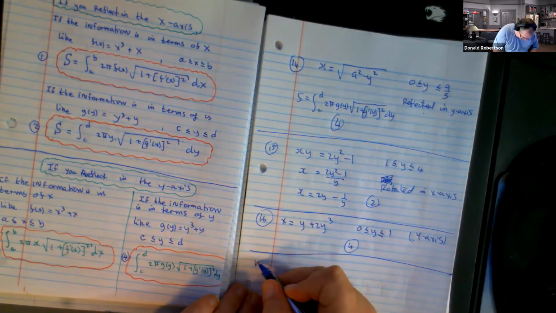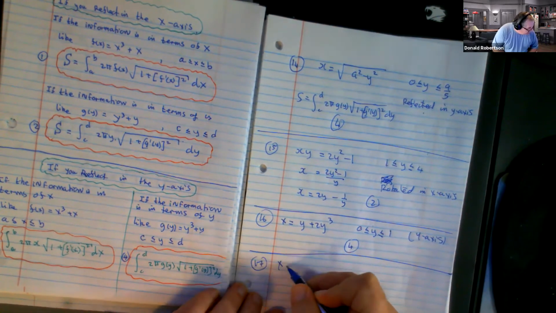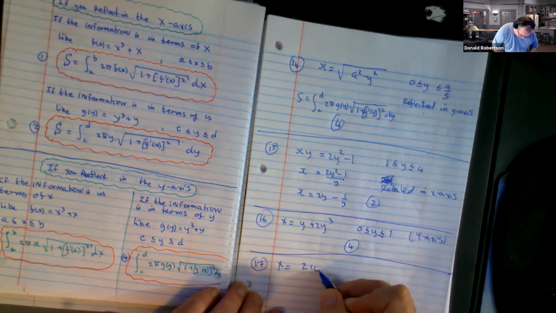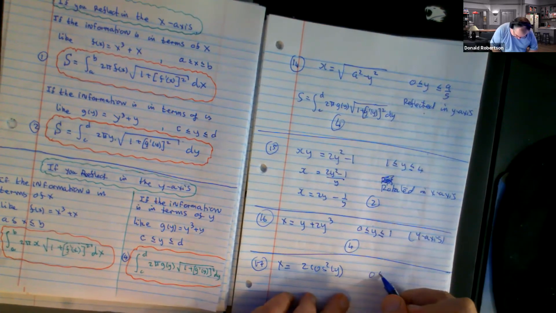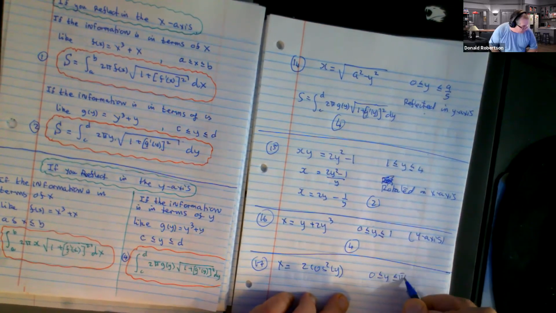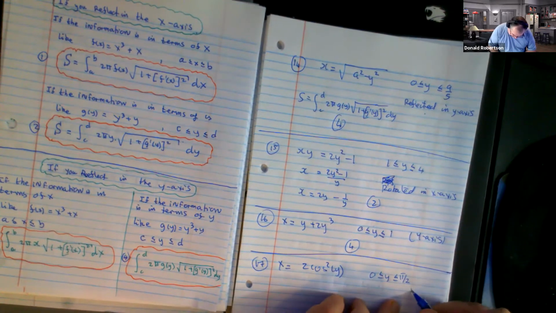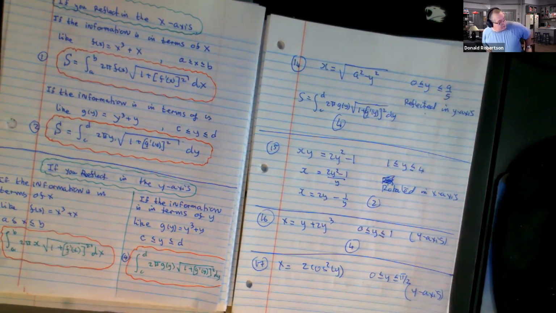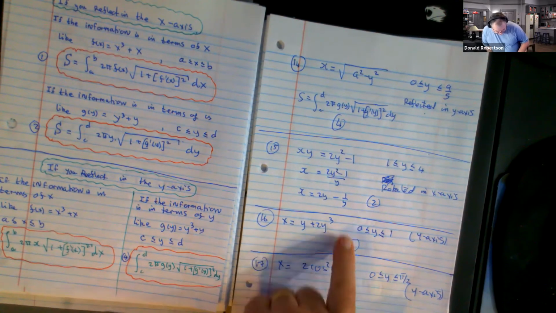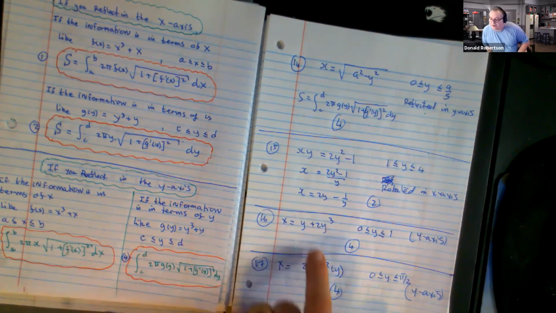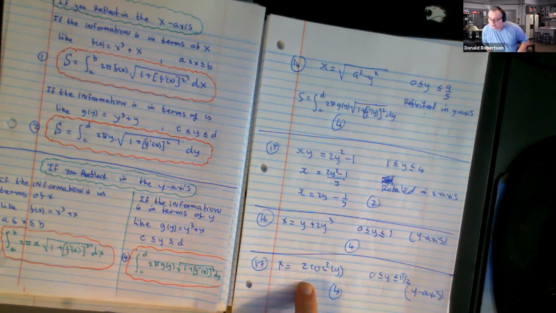And this is 17. x is 2 cos squared y, and it's y from 0 to pi upon 2, and it's going to be about the y-axis again. What are you going to do this time? I see a 4 again. Although these are different questions, aren't they essentially the same kind of information? So it should be the same formula.